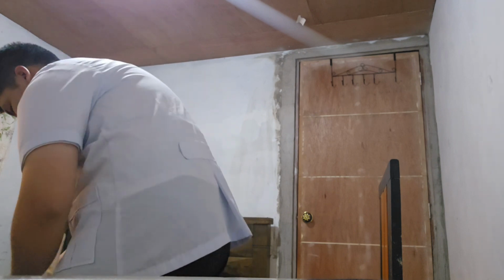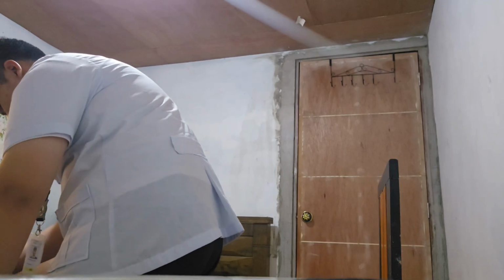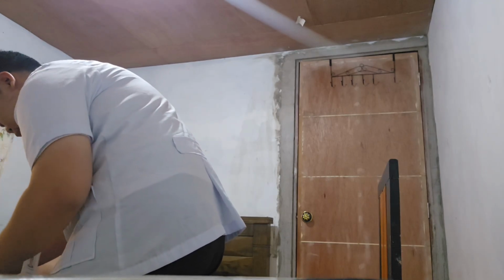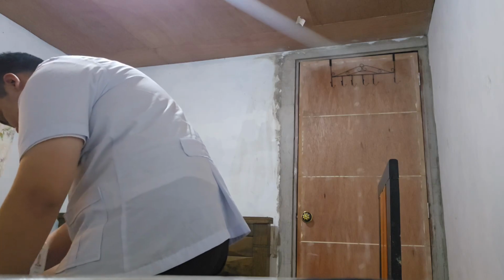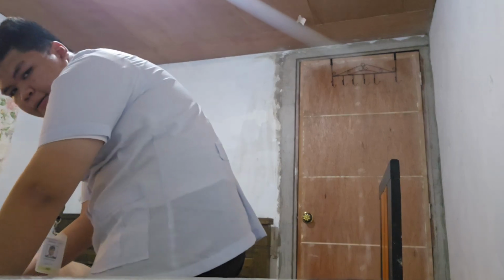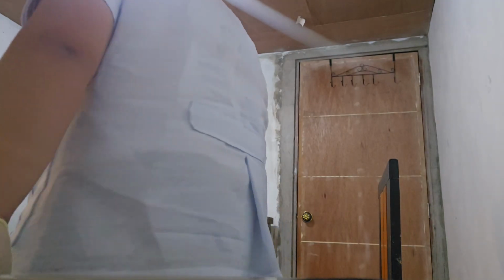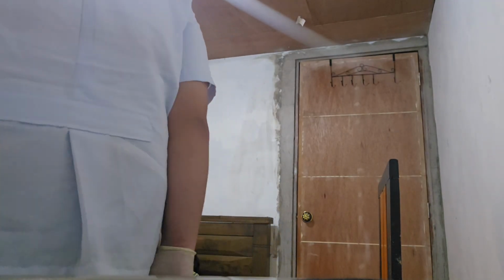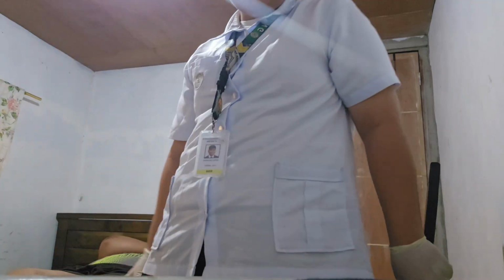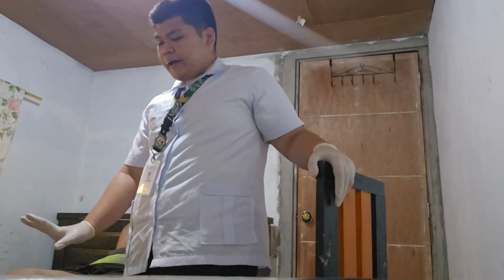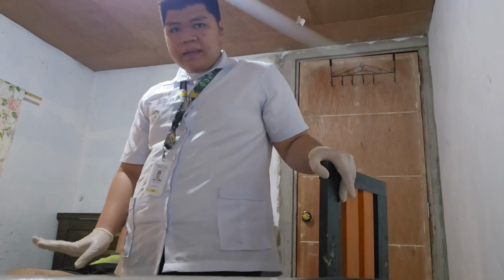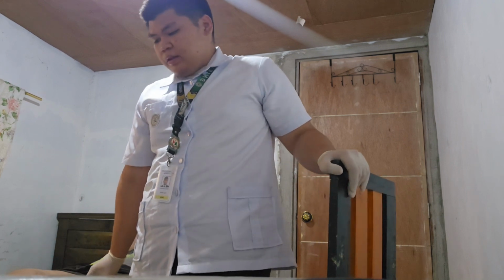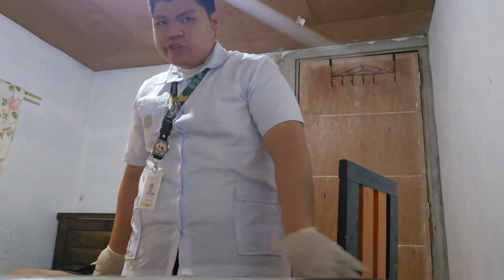For the other foot po. Up, down, inversion. Then, okay. May pain po ba? Okay, no pain at all, sir. So, sa pag-check po ng range of movement ng patient, no pain, kaya naman po niyang galawin ni patient yung paa niya on her own. And good naman po yung range of motion ng feet ni patient.